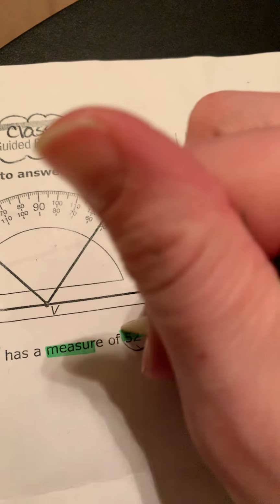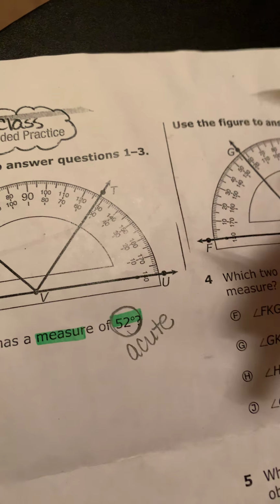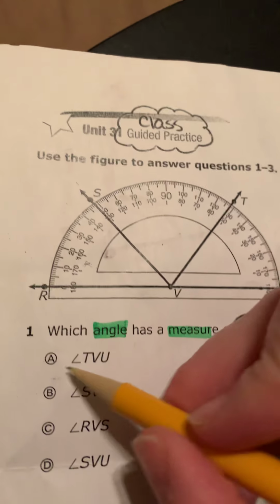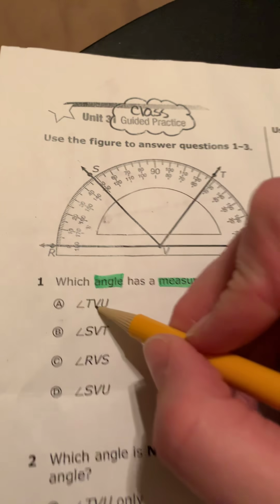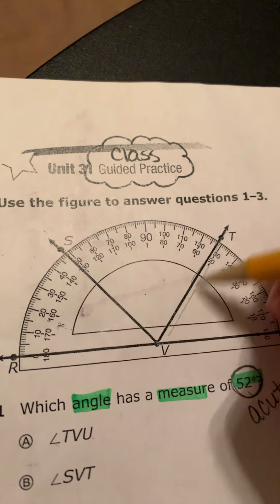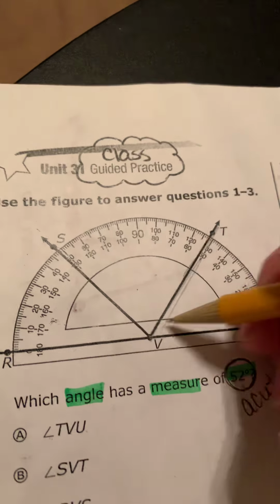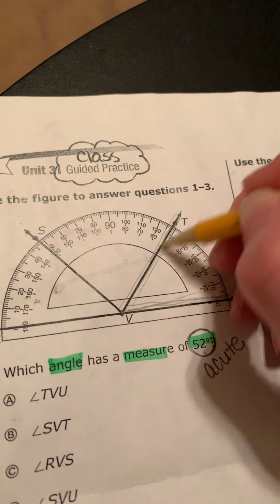And then I'd call on someone. Kim, what type of angle is 52 degrees? Acute, good. John, how does she know it's acute? Oh, you're right, because it's less than 90 degrees. Good job. All right, how do we read it, y'all? No, not TV. Yeah, there you go. Angle TVU. Y'all should be looking at mine. TVU. All right, now y'all kind of trace it with y'all's pencils.